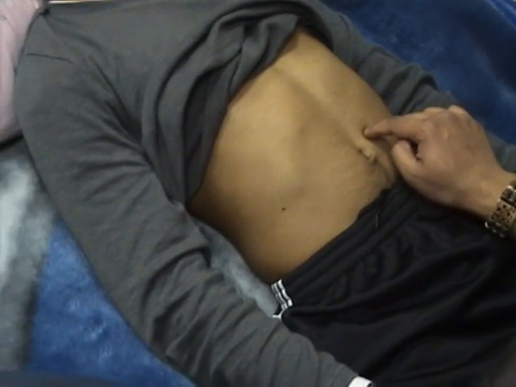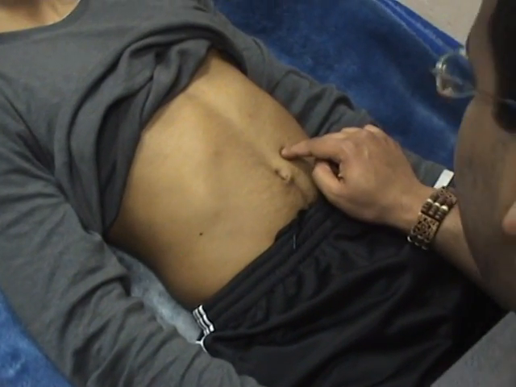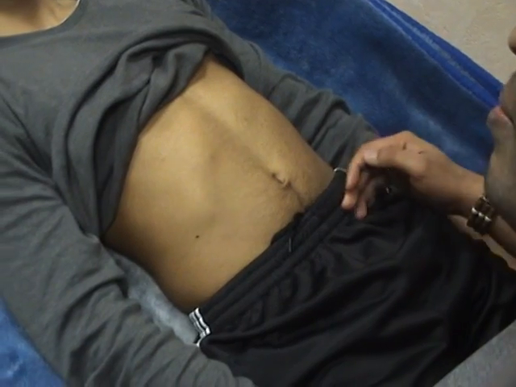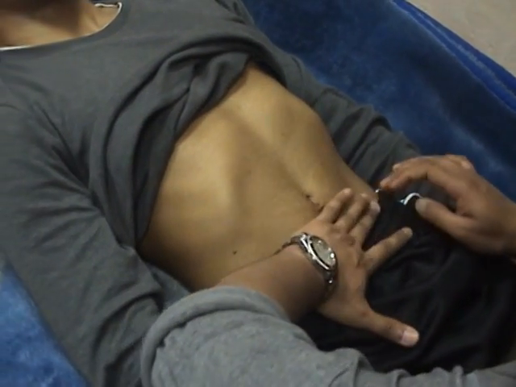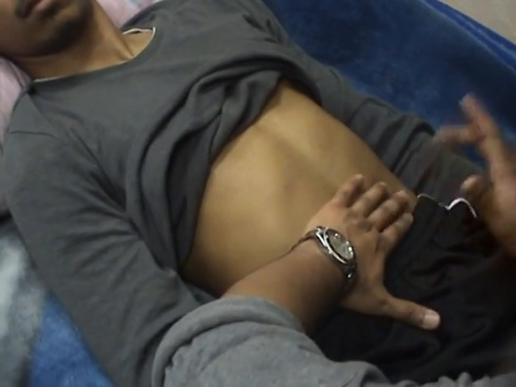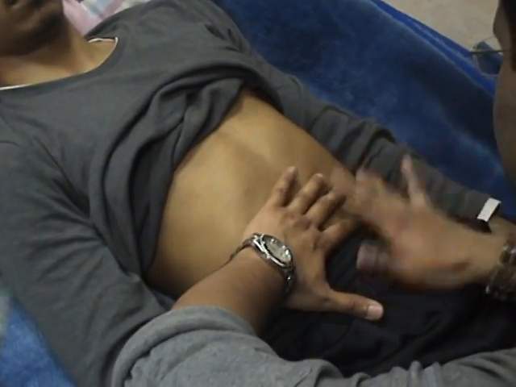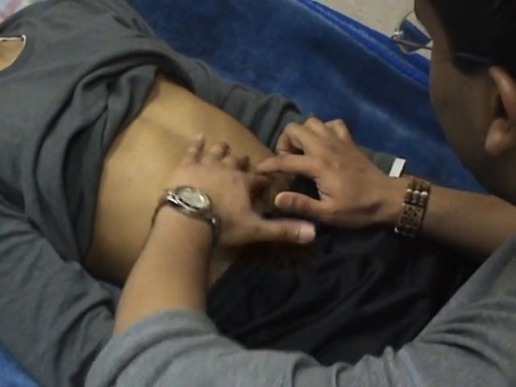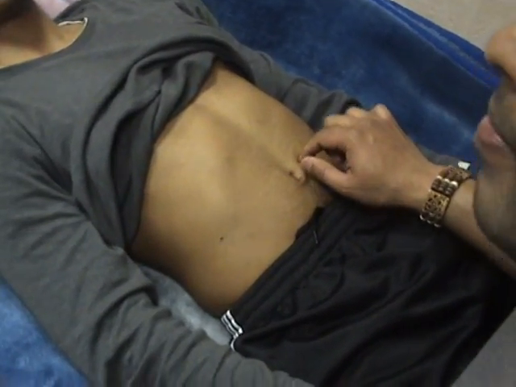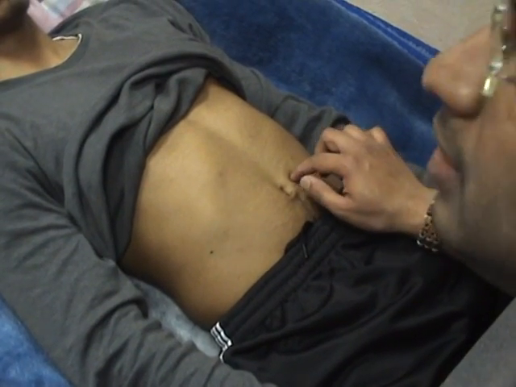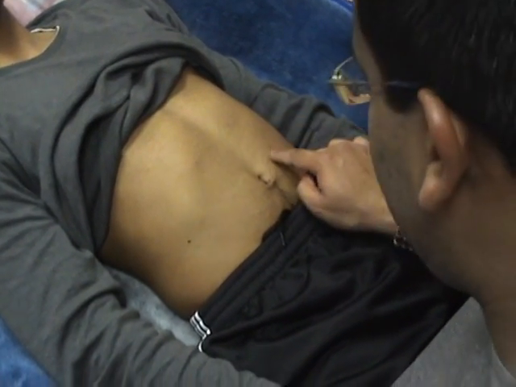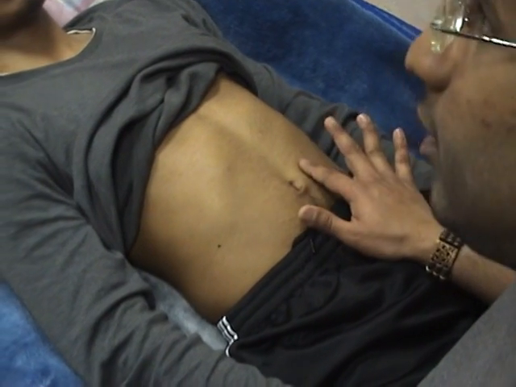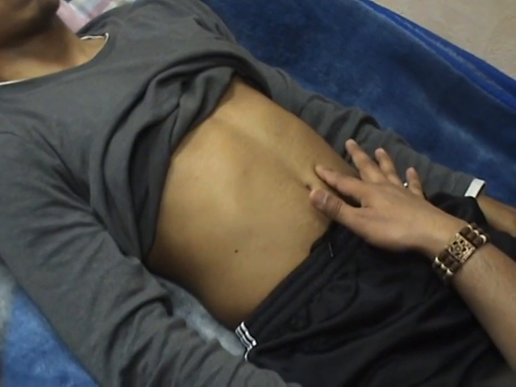Here. This stomach is here. Okay. Stomach lower border is here. Next method, I can percuss from down going up. Here. Okay. So this is his lower border of the stomach. Okay. That's the first method.